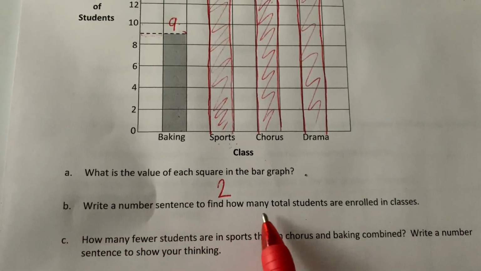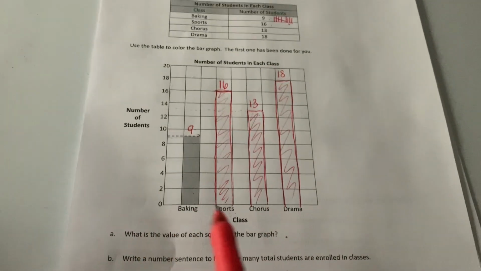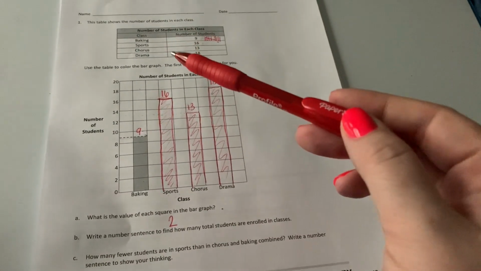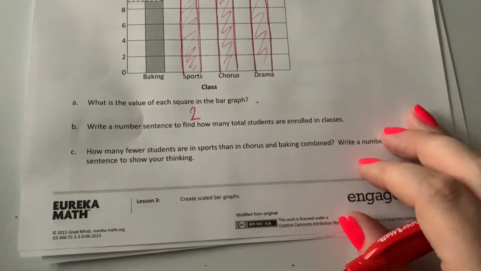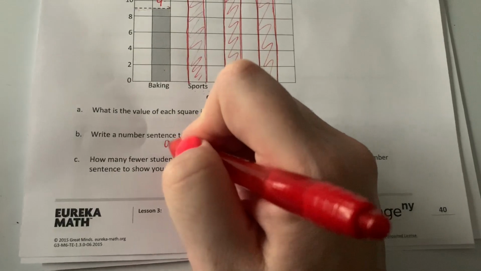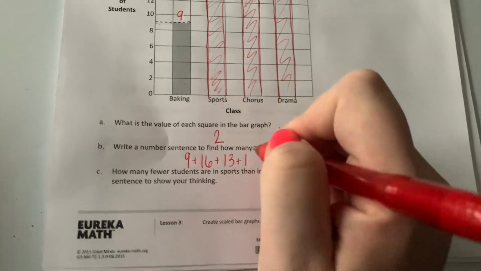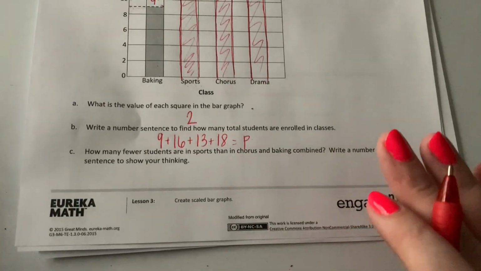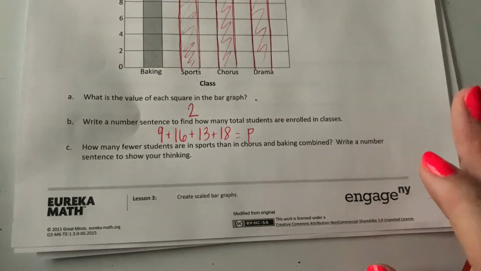Write a number sentence to find out how many total students are enrolled in classes. So I'm looking for the total students in all the classes. How many are in baking, sports, chorus, and drama? To write a number sentence for that, I just have to add all those numbers together. So I'm going to add 9 plus 16 plus 13 plus 18 equals P. Okay? It didn't ask us to solve it, so you don't have to solve it. If you want to solve it, you can go ahead, but you don't have to.